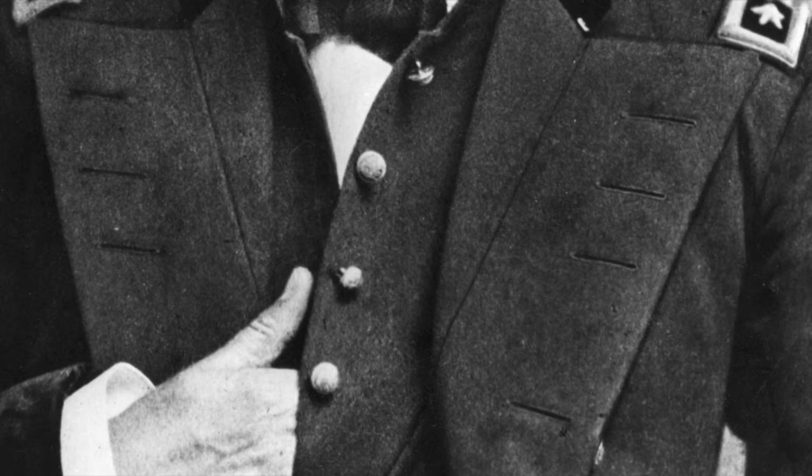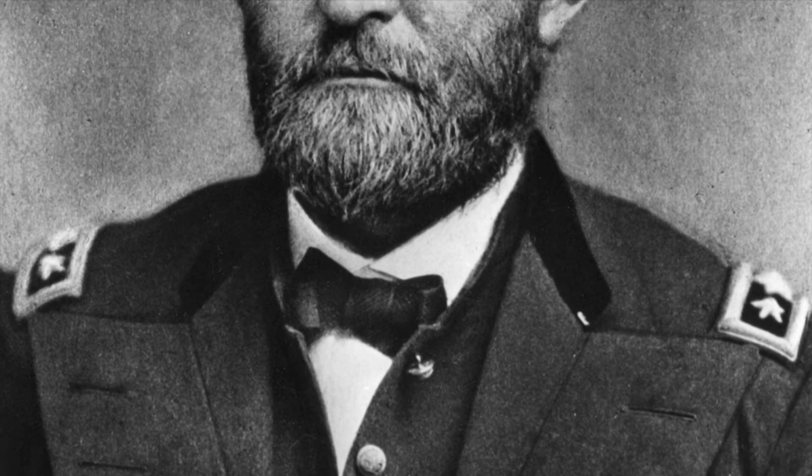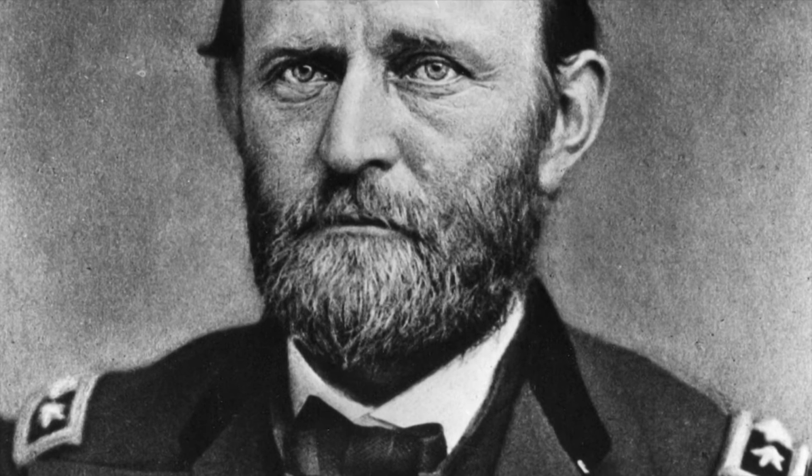March 9th, 1864. Lincoln appoints Ulysses S. Grant commander of all Union armies, ending his long search for a decent general to command Northern forces. General William T. Sherman takes over as commander in the West.